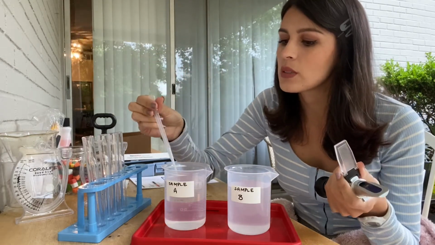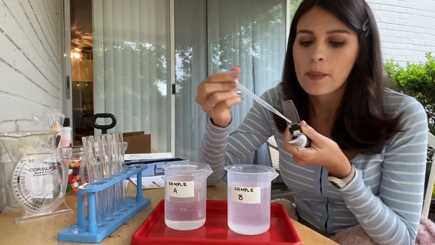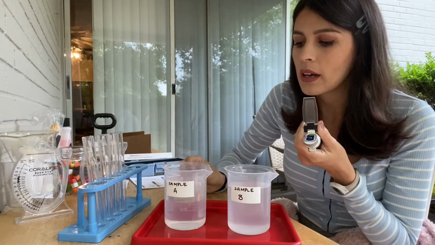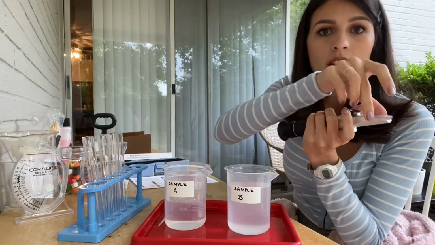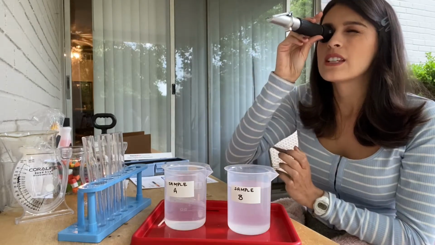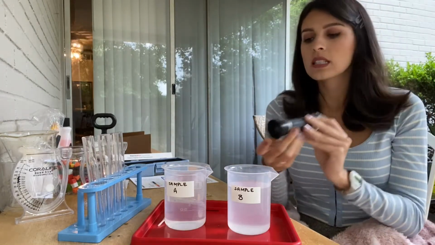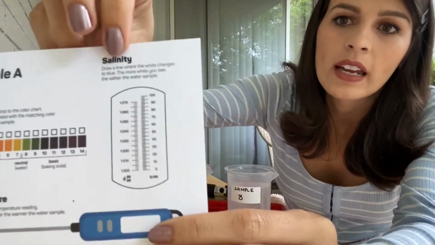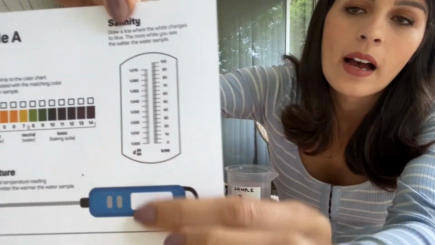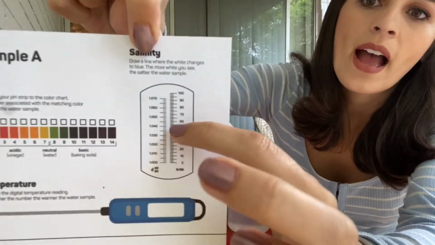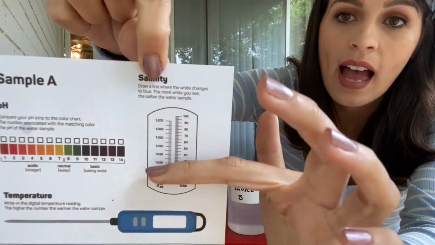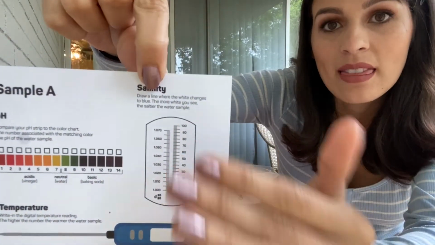The way that you would use this is you would take just a couple drops of your water sample and put it right there on this little blue window, and you would place the flap back down. Then you can look right into your sample here, and what it's going to look like on the inside is like this right here. It's going to have a reading, and about halfway or wherever your sample measured, it's going to have a line, half blue and half white, and that's going to be your reading.